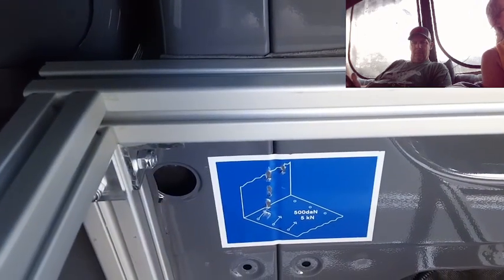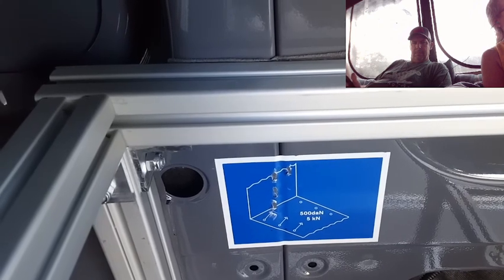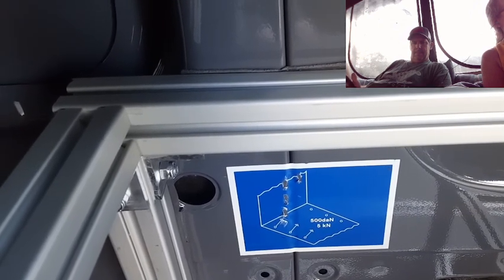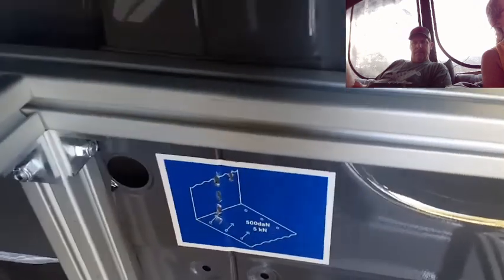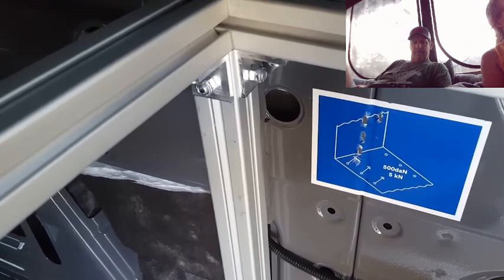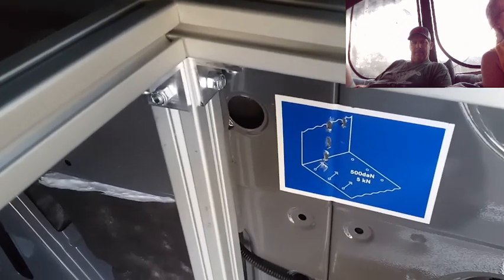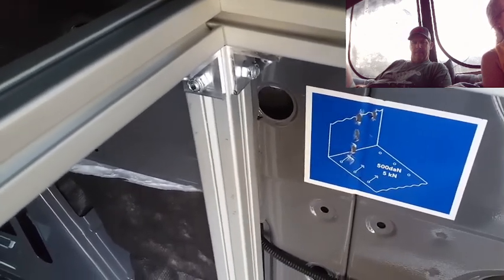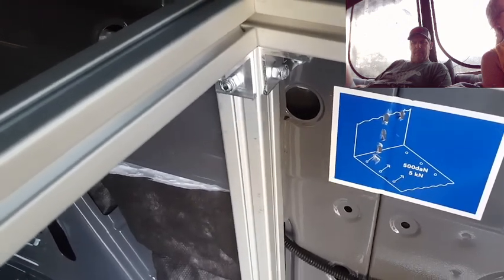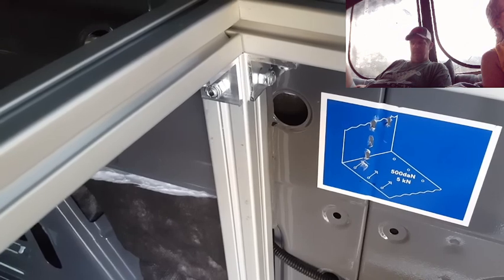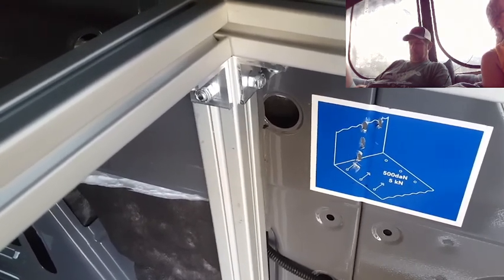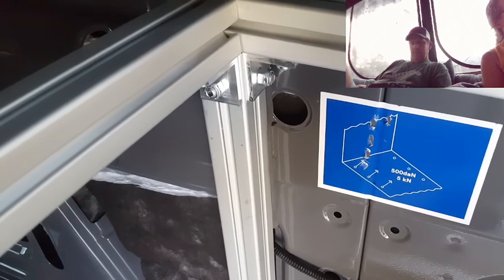Originally when I was contemplating my build, I had this great idea that I wasn't going to drill any new holes in the van. And that went out the window when I realized that I wasn't going to be able to create the galley and the orientation that I wanted, nor have it as safe as I wanted, without drilling holes. So I've drilled some holes and I've made sure to paint the holes. I feel like that's a good compromise.